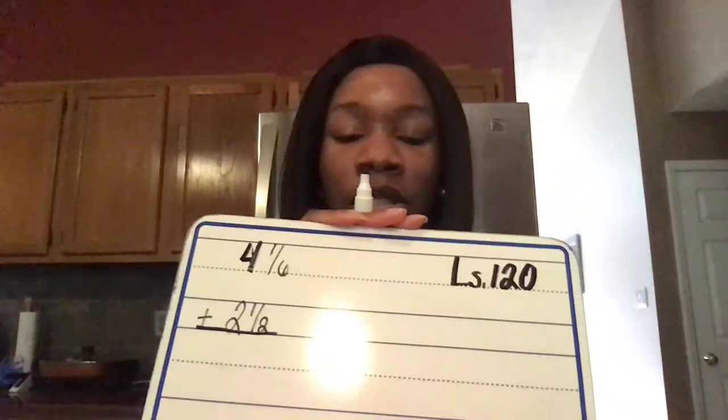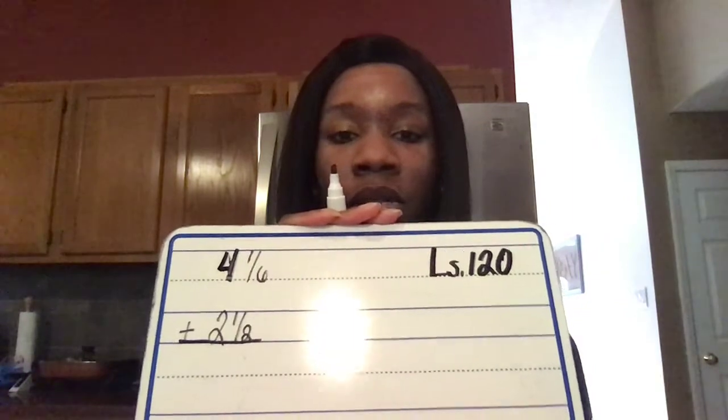If you'll turn in your textbook to page 751 and look at the very first example, they want us to add 4 1/6 plus 2 1/2. The first thing we notice in this particular problem is that the denominators are not the same. We have uncommon denominators, so we have to figure out what the common denominator is.